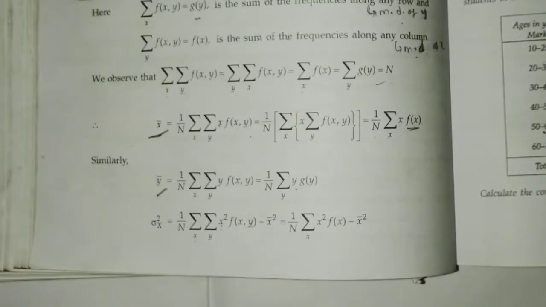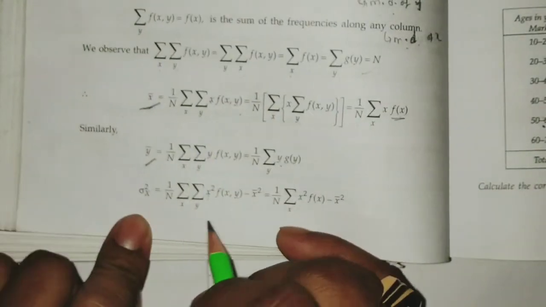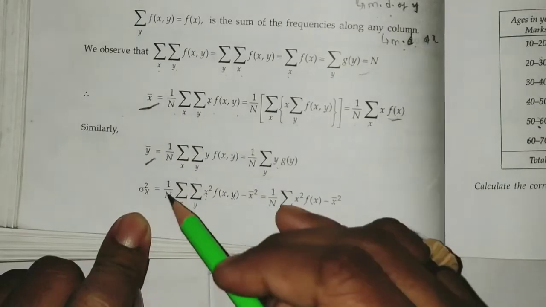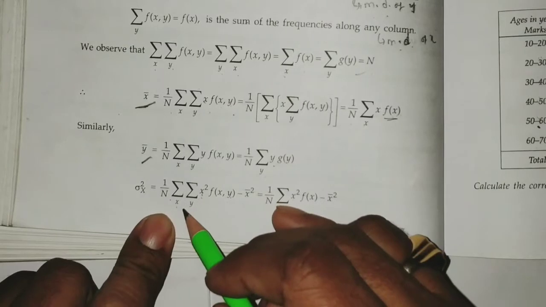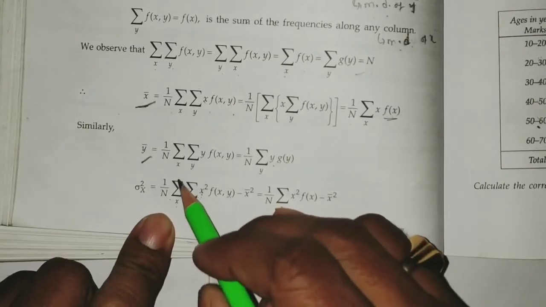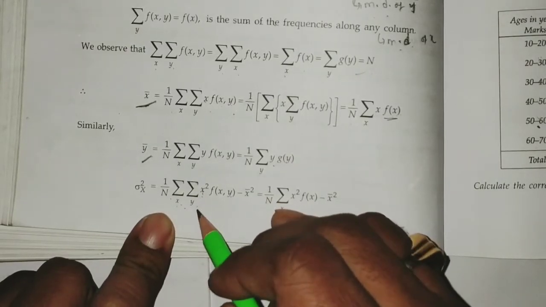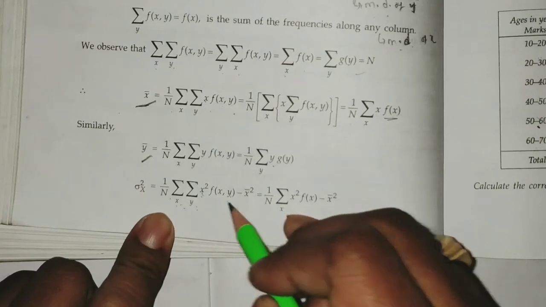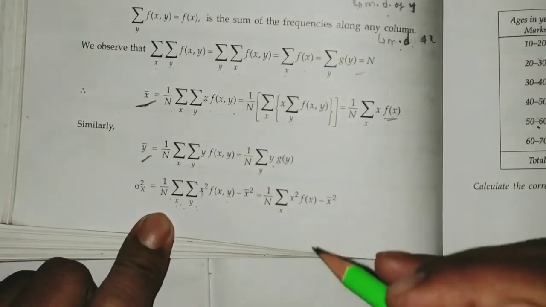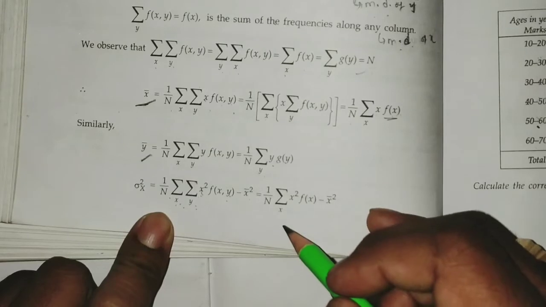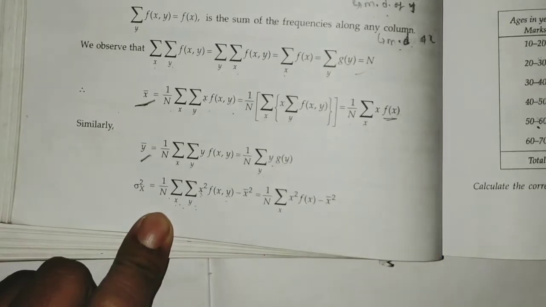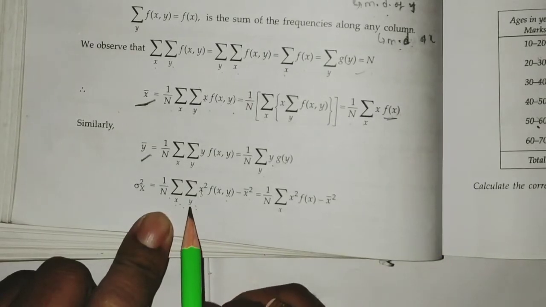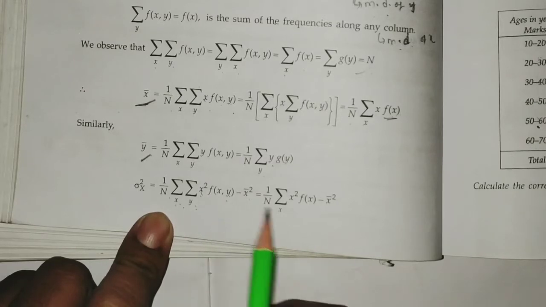So here sigma x square will be calculated as 1 by n summation over x, summation over y of x square fxy minus x mean square, which equals 1 by n summation over x of x square times summation over all y of fxy, which is nothing but fx, right?